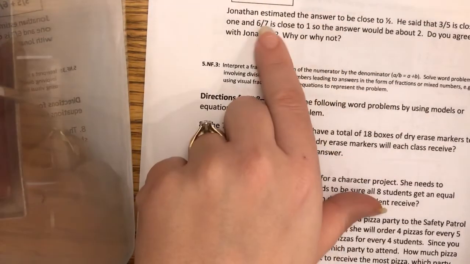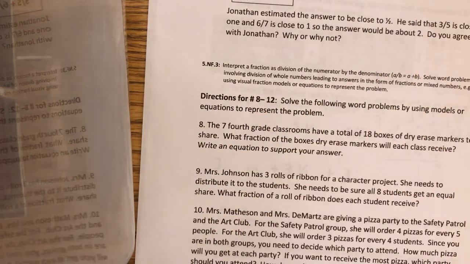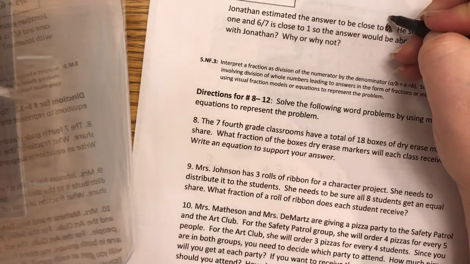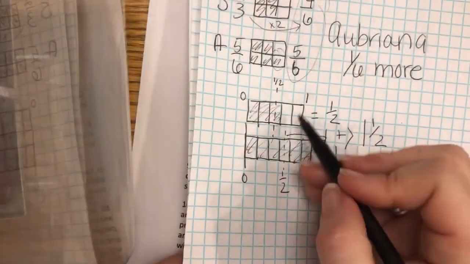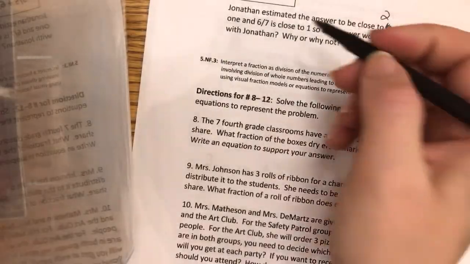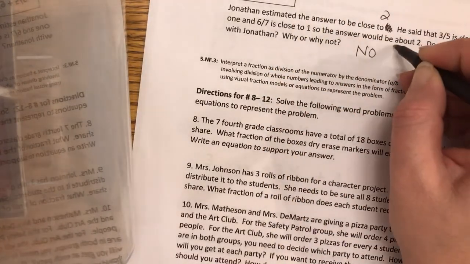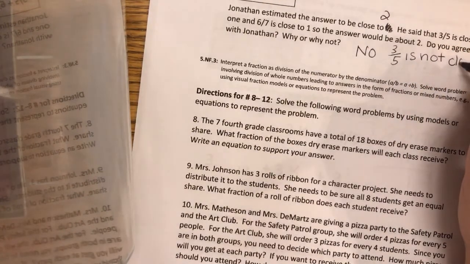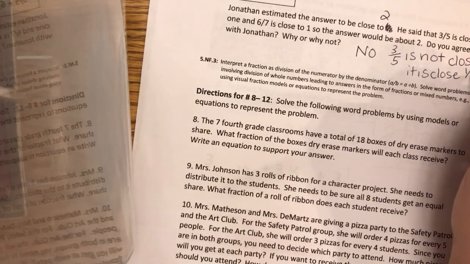Let's see, what did they say? Jonathan estimated the answer to be close to, oh, I made a typo. I'll have to talk to you guys about that at school tomorrow, or today. Jonathan estimated the answer to be close to 2. He said 3/5 is close to 1. Oh. No. So no, 3/5 is not close to 1. It is close to 1/2.